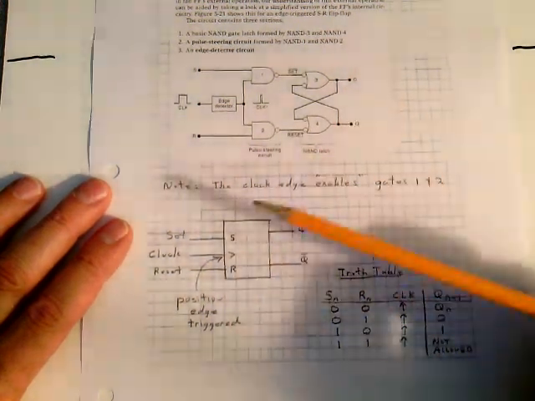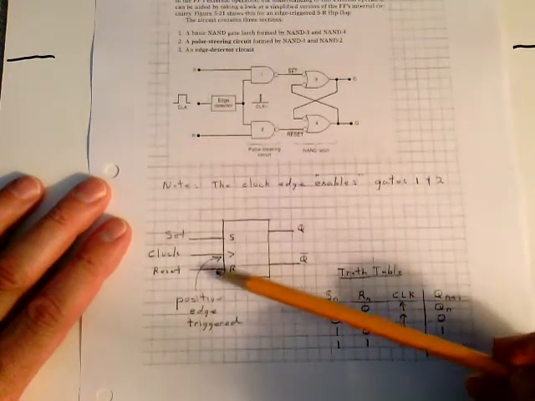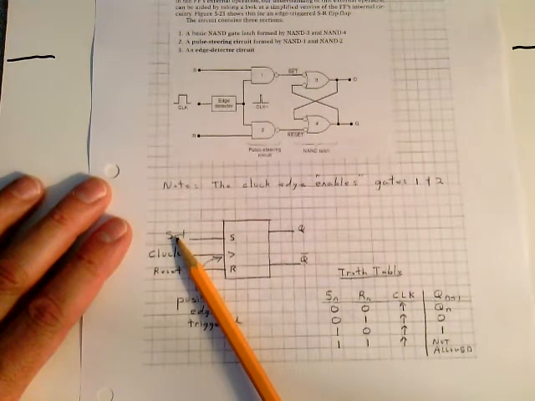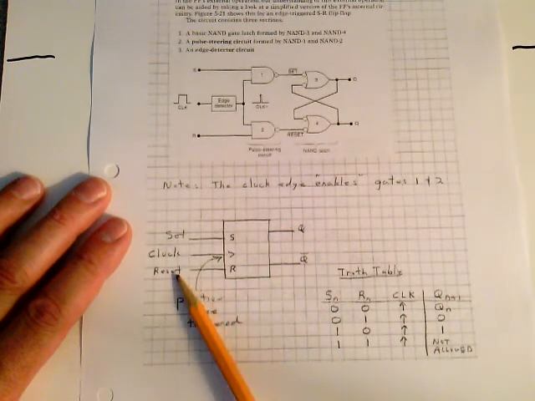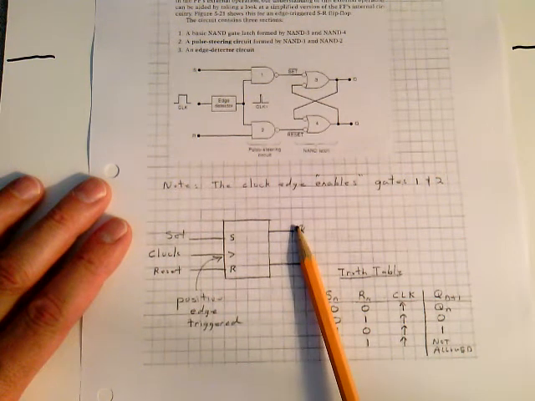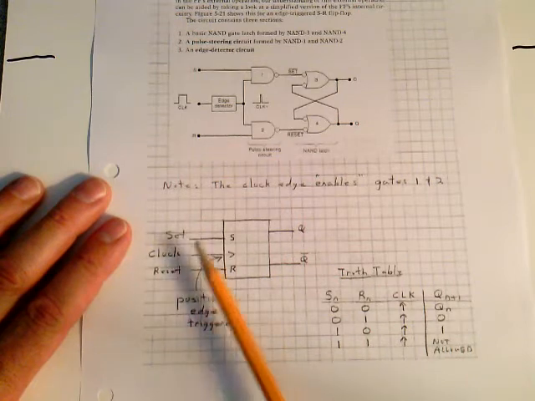Positive edge triggered clock, and these are high active sets and high active resets. When this goes high, you're going to set the output. When this goes high, you're going to reset the output. 0, 0 is going to be no change, and a 1 and 1 is going to be not allowed, ambiguous.